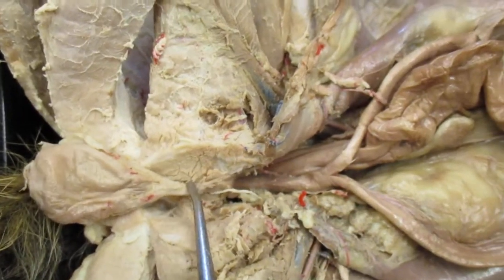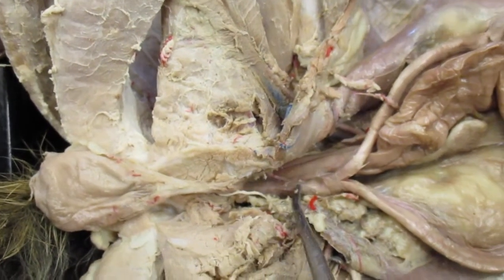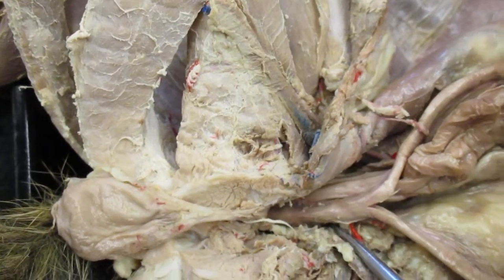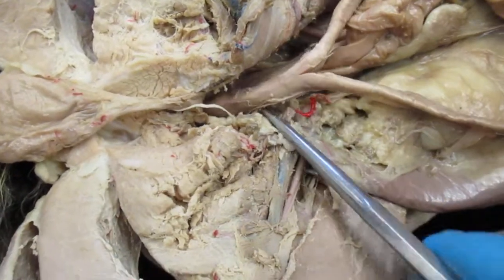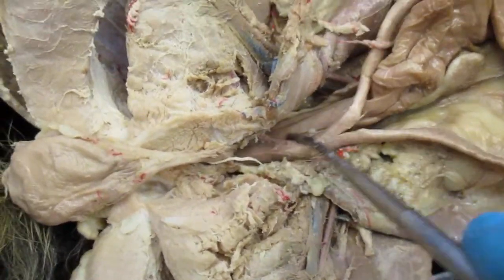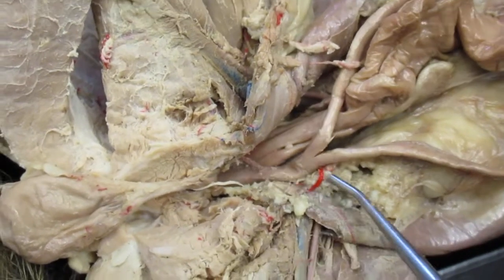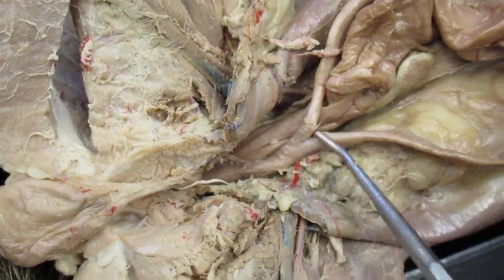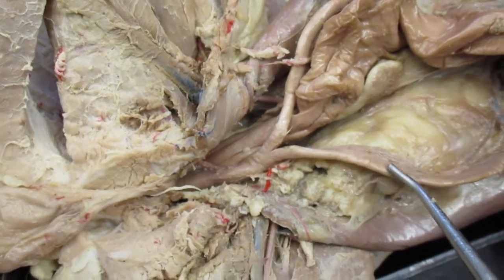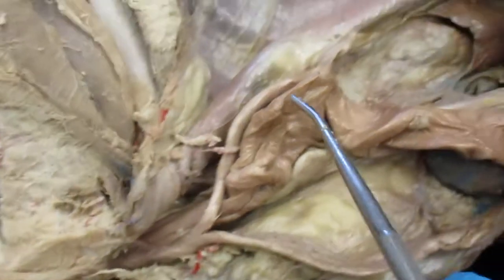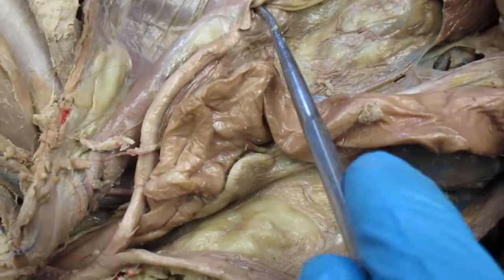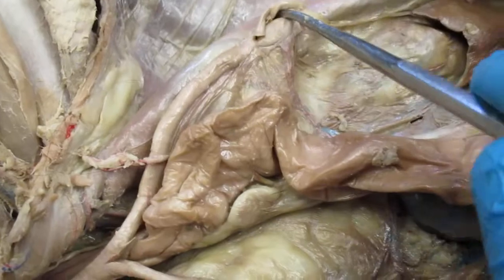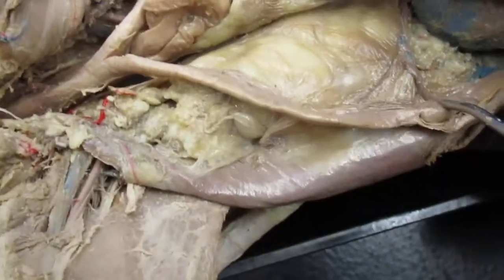Urethra, vagina is the next one. And then the rectum. And then the uterus, body of the uterus, uterine horn, ovary, and ovary.